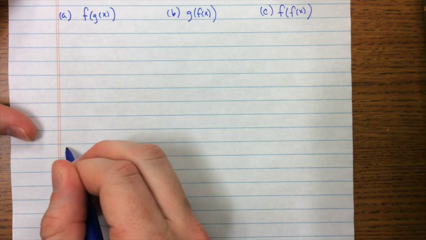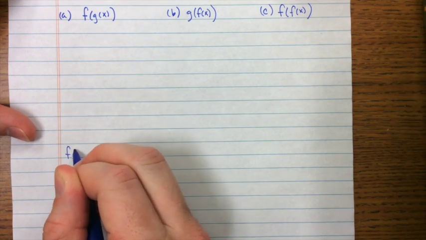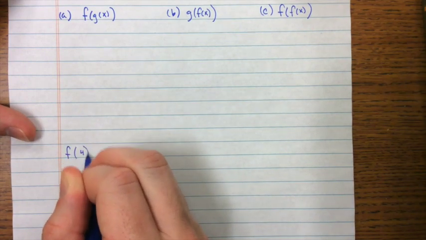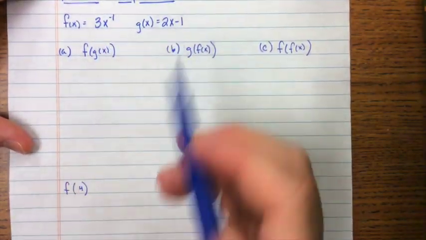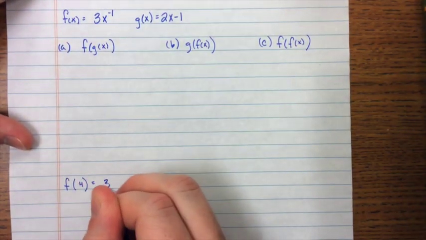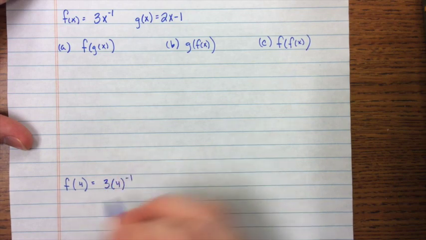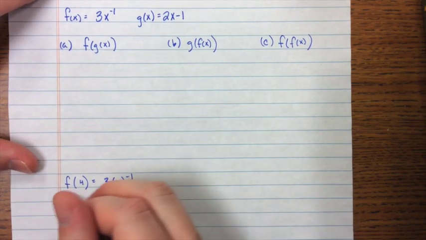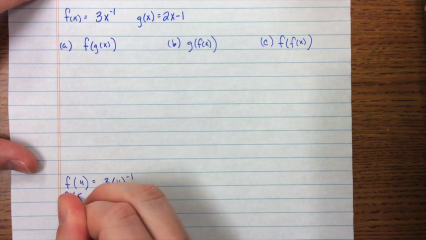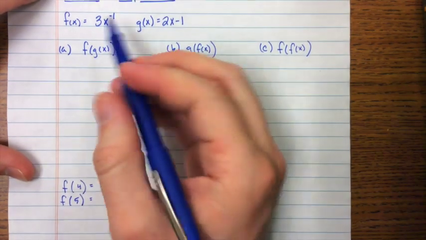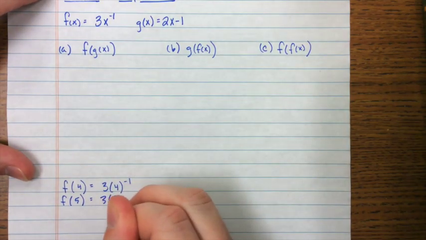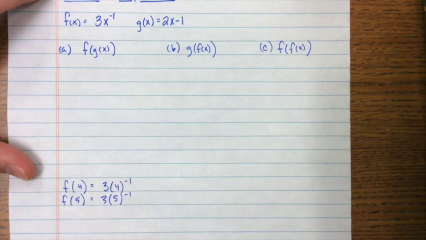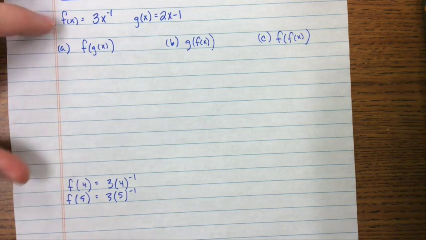And so if I had, let's say, f of 4, you would tell me, okay, go look at your f function up here, and you're going to substitute 4 for x. And so that would be 3 times 4 to the negative first power, and you could go on and figure out what that was. And if I said, who is f of 5, you would tell me, okay, well, up here you're going to look at who f is, and that's 3. And then you're going to substitute 5 for x, and you would go on and figure out who that is.